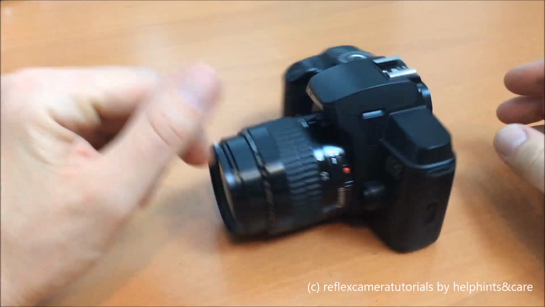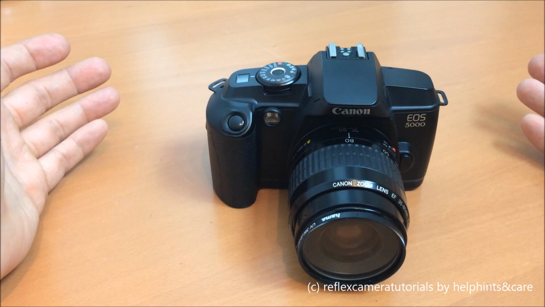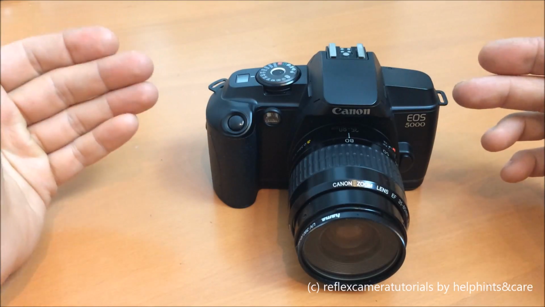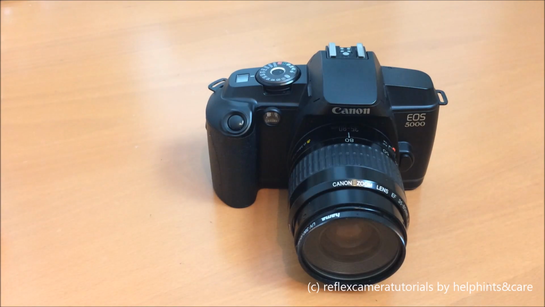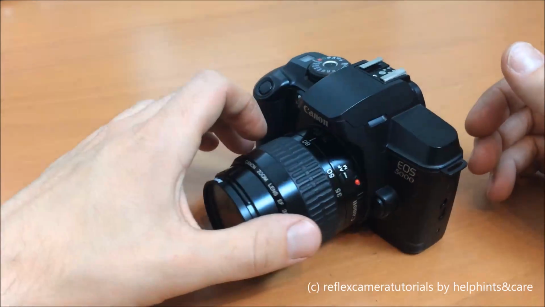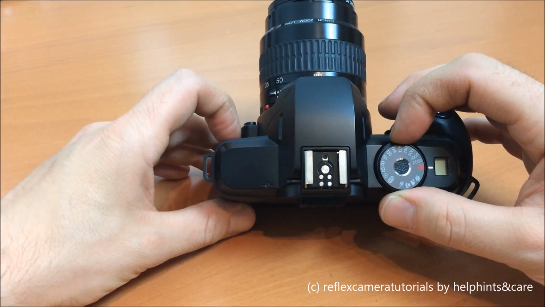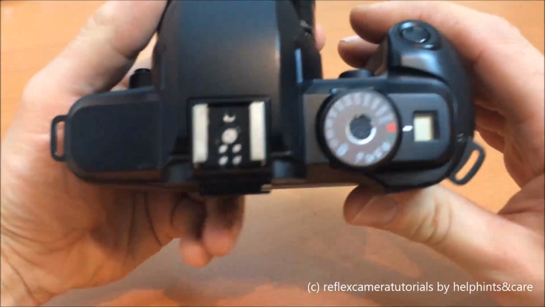This was a camera for the low budget photographer who wanted to have a single lens reflex camera without spending much money. The camera was reduced to its main functions, not like other single lens reflex cameras from Canon, which were designed for the ambitious photographer. This was for the pure beginner or for the amateur.